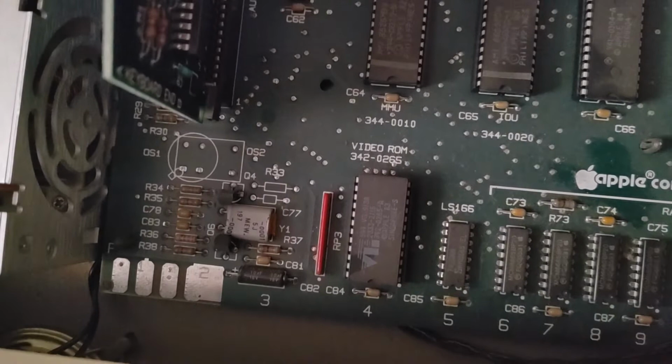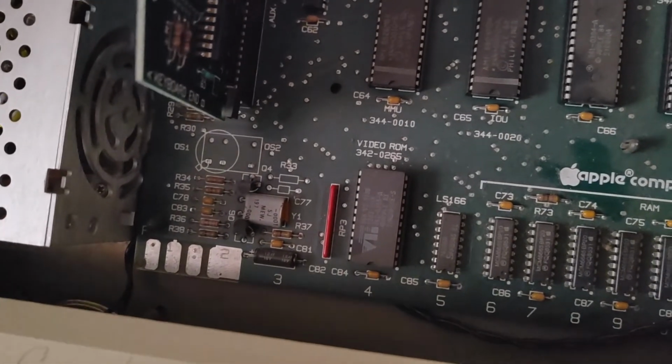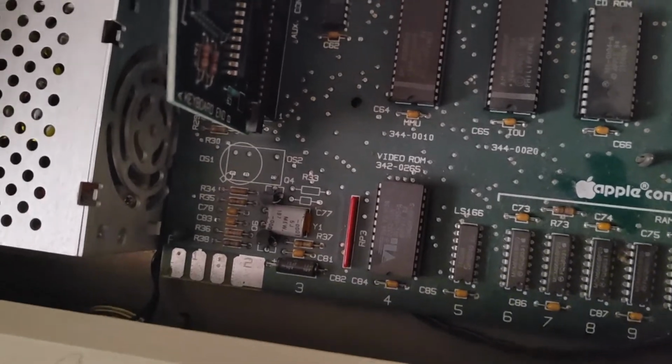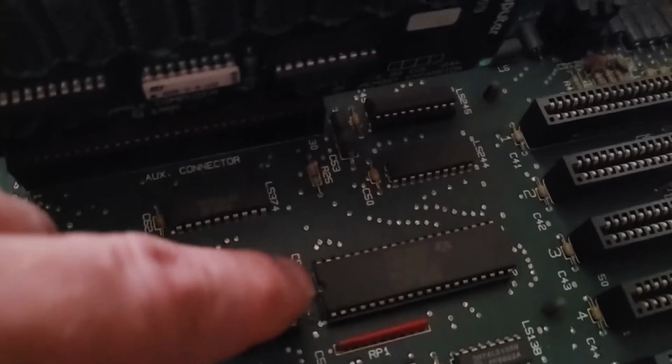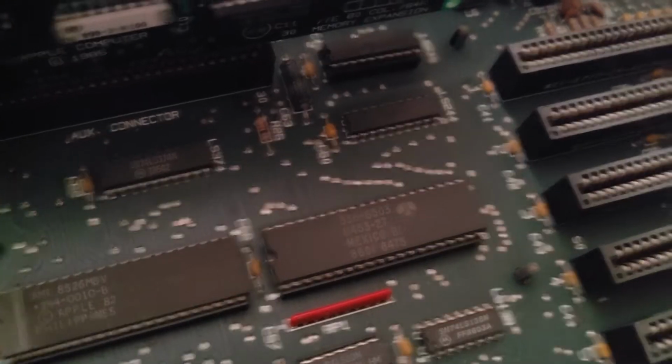This here is the video ROM. So that's basically like the character ROM on a Commodore 64. It stores all the characters and everything inside of it. Right here, that's the 6502 processor. So that's the MOS processor.